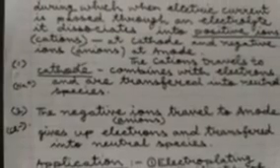Now, students, I will explain to you what electrolysis is. Electrolysis is the process during which, when electric current is passed through an electrolytic solution, the electrolyte or the conducting liquid dissociates into its positive ions, which are called cations, and negative ions, which are called anions.